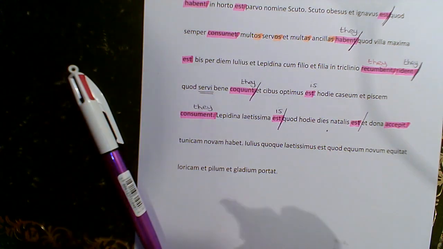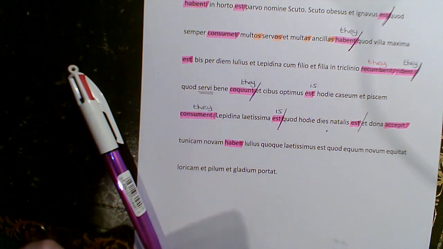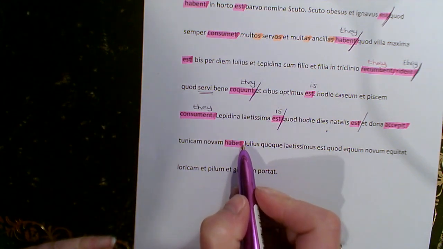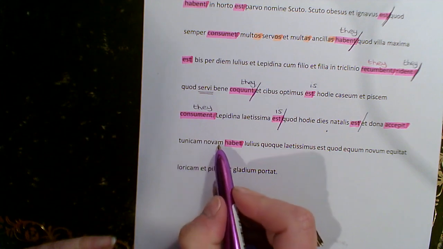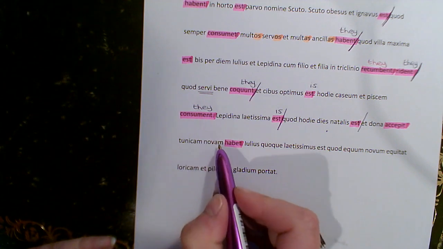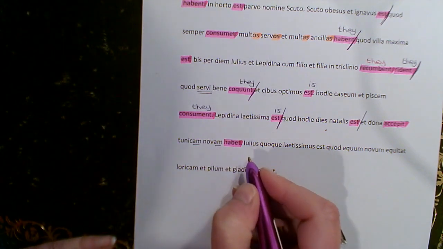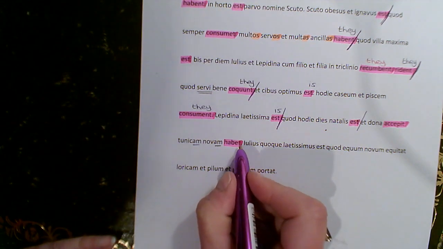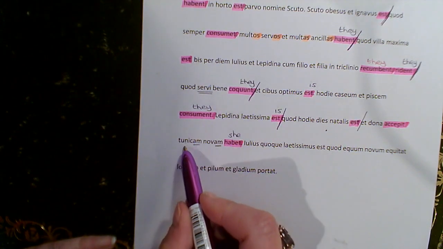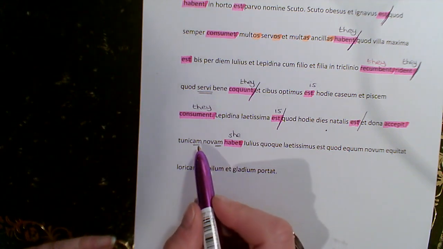Next sentence, much shorter this time, only one verb. Here's the verb, habet. It ends in a t, so who's doing the action? It's got to be he, she or it. Now let's have a look. Is there somebody at the beginning of the sentence, or is it referring back to Lepidina in the previous sentence? Well, there's nobody mentioned here. It's got an m on the end here, so we know it's going to be the object of the sentence, tunicam novam. So it's still going to be Lepidina. So it's going to be she has. What does she have? Literally a tunic new. Don't want tunic new. Remember, we turn it round. She has a new tunic.